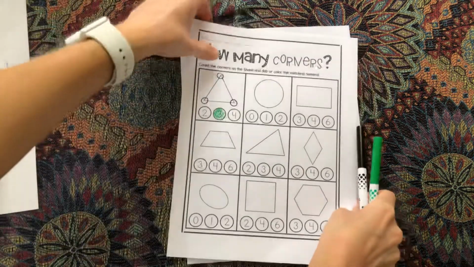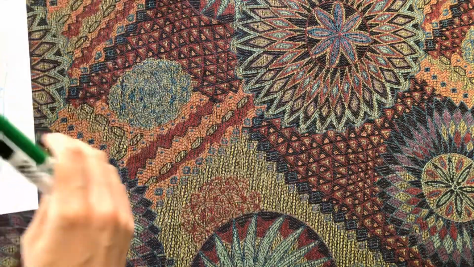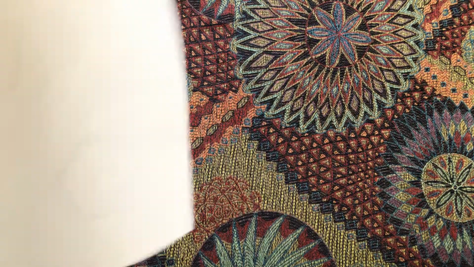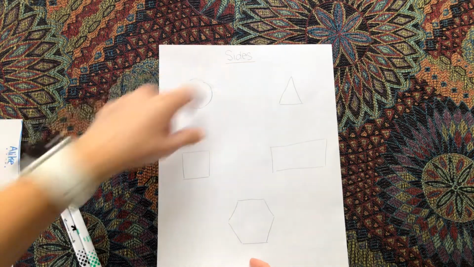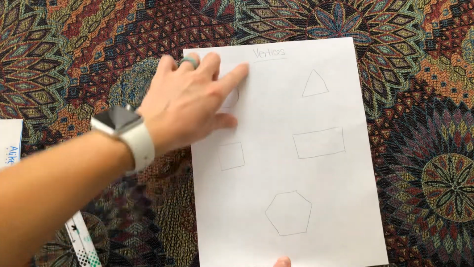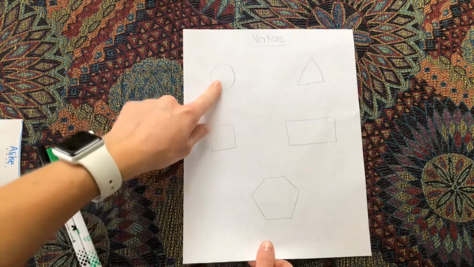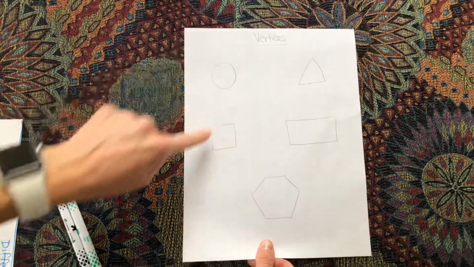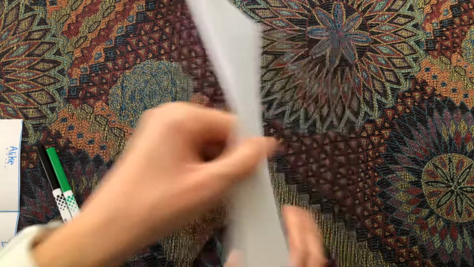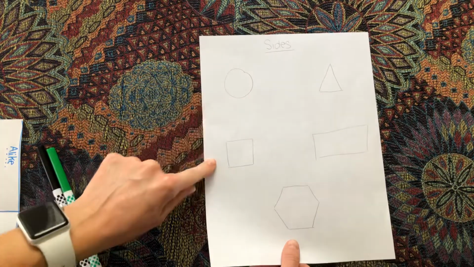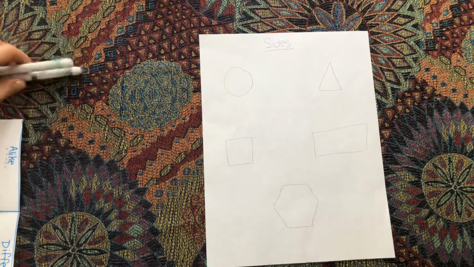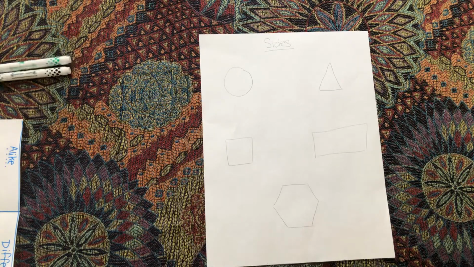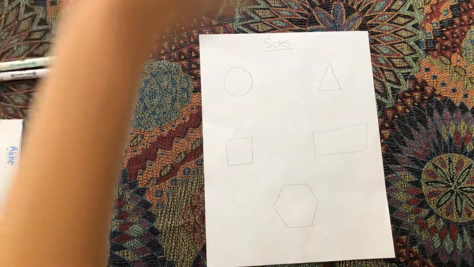If not, you can get a piece of computer paper. At the top of one side, you're going to write sides. On the top of the other side, you're going to write vertices. Then you're going to draw the shapes that we've learned about: a circle, triangle, square, rectangle, hexagon. Then you can have your child, or if you're the student listening, you can count how many sides and vertices. I'm going to choose a marker, a different color. Today I'm going to do purple.